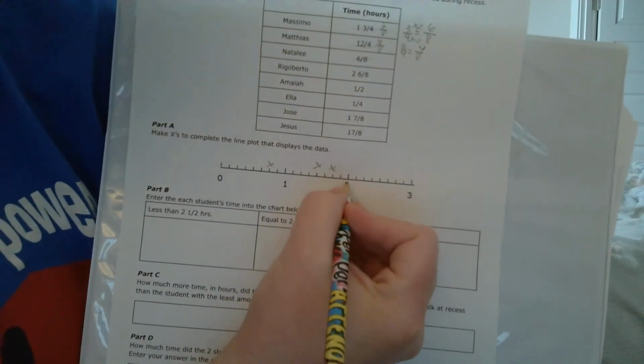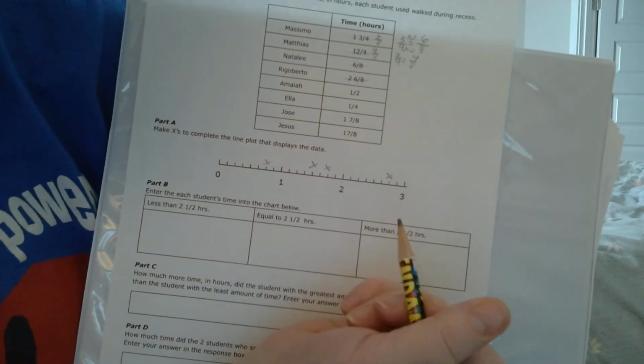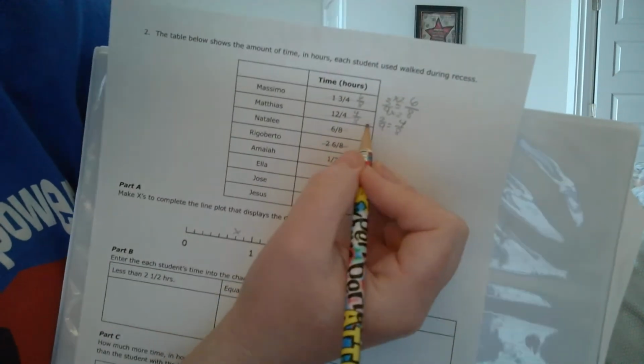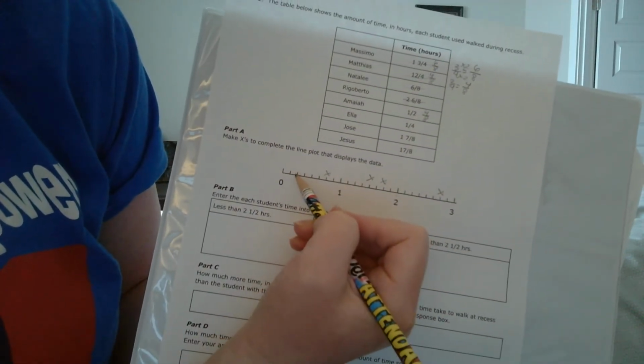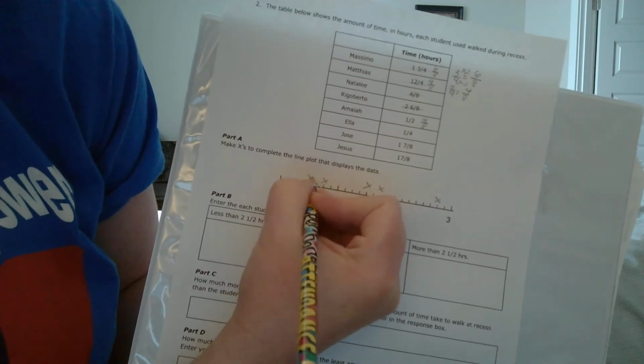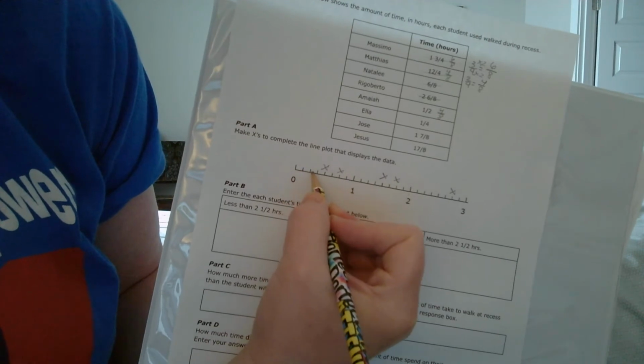6/8. 1, 2, 3, 4, 5, 6. I'm going to cross these off as I go. 2 and 6/8. 2 and 1, 2, 3, 4, 5, 6/8. 1/2. Well, what's 1/2 of 8? That's 4. So this equals 4/8. So I'm going to go 1, 2, 3, 4. Remember, you cannot count the tick mark above 0. You have to count on 1, 2, 3, 4.